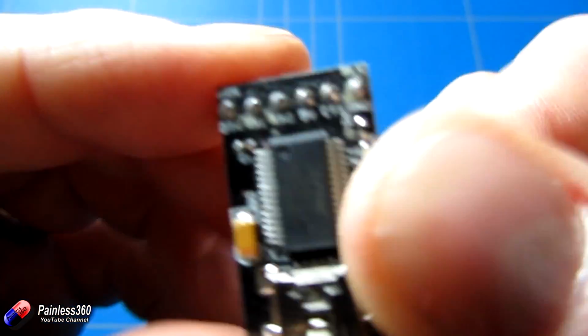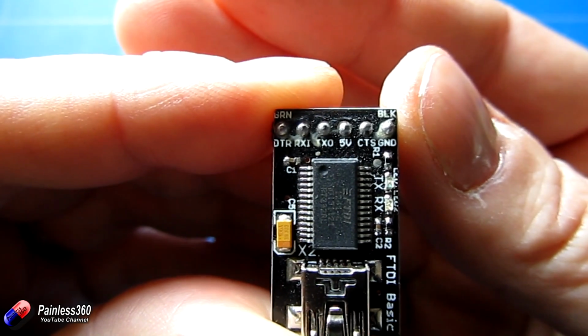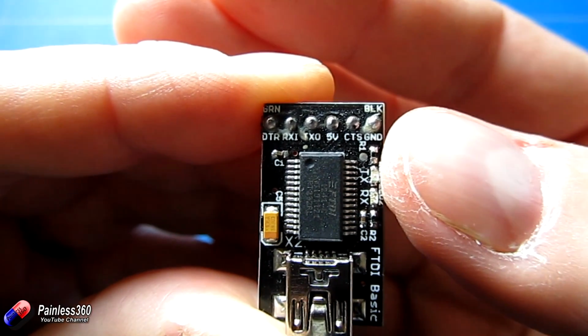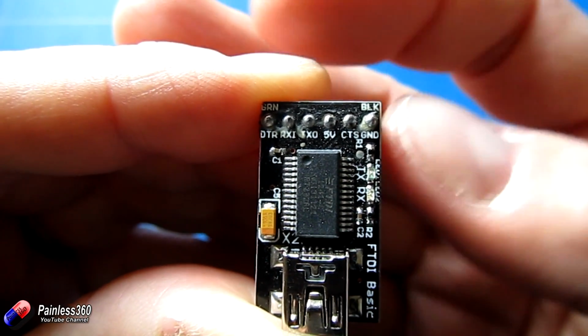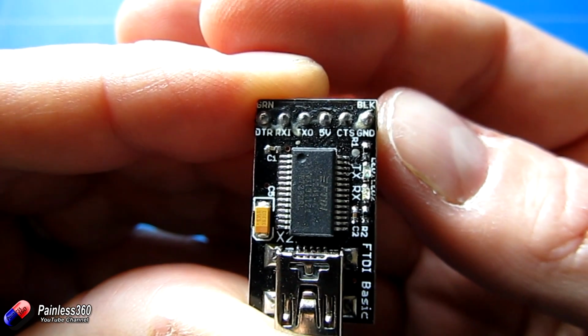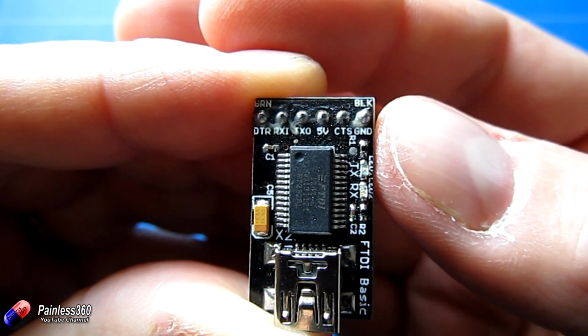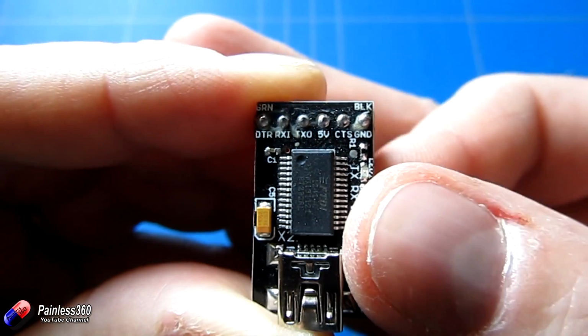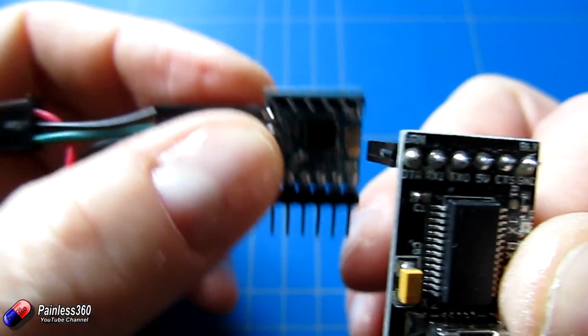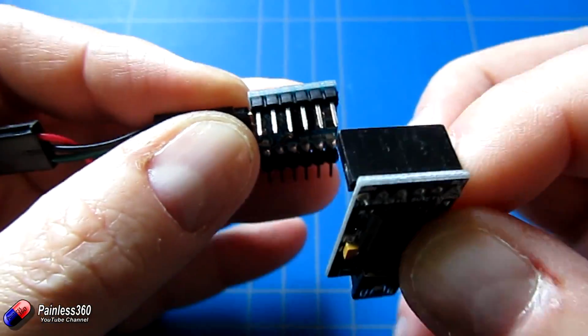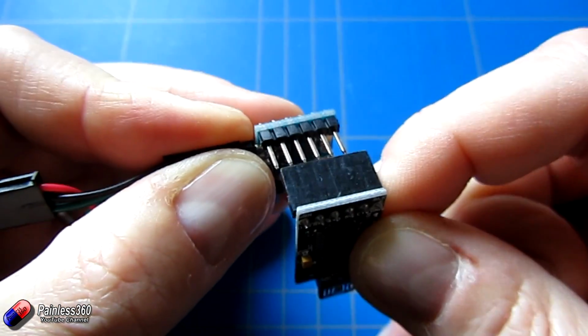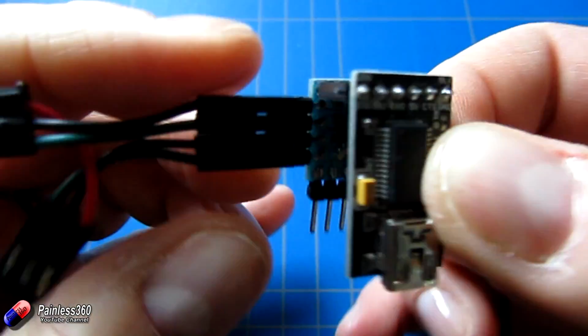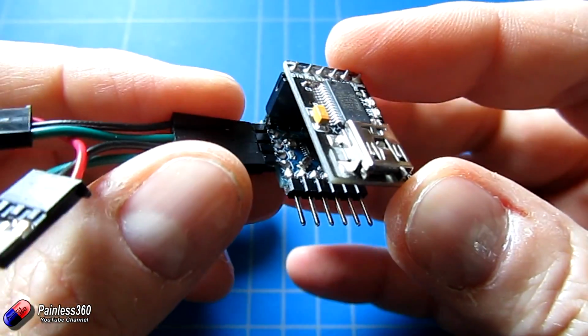Now on the top of your FTDI, if you have one the same as ours, you'll see that it's ground, CTS, 5 volts, transmit, receive and data terminal ready, DTR. Now on this one we need to make sure that the 5 volt pin matches the 5 volt pin on here, which this way round is like that. So now our 2 boards are plugged together.